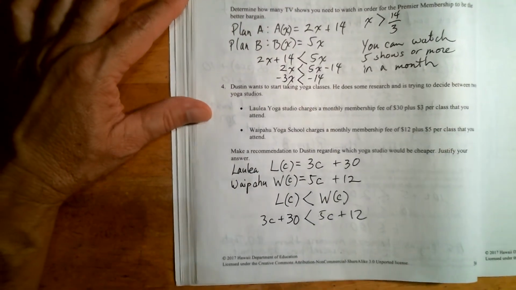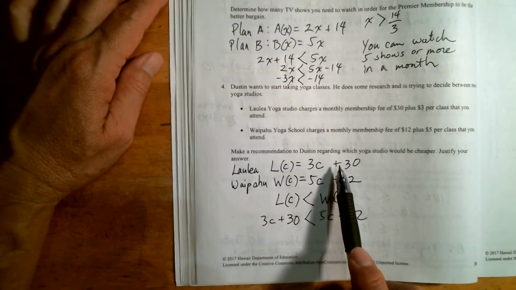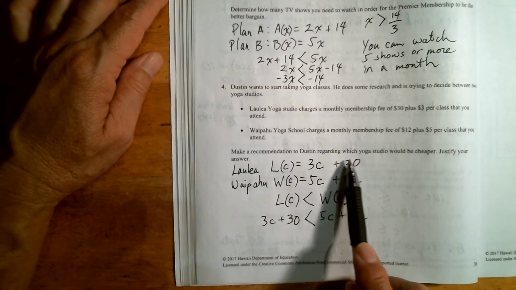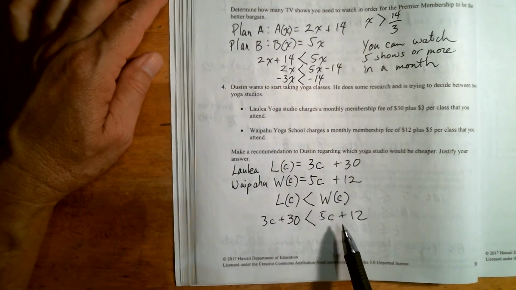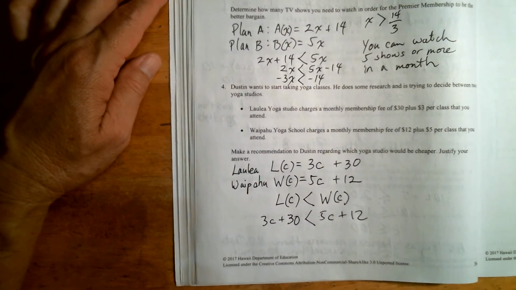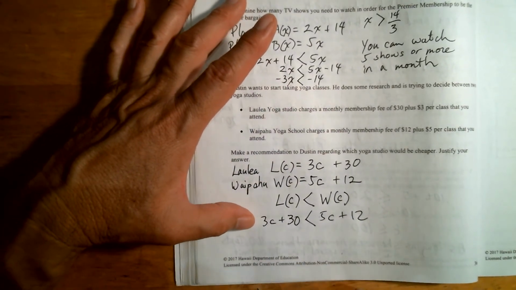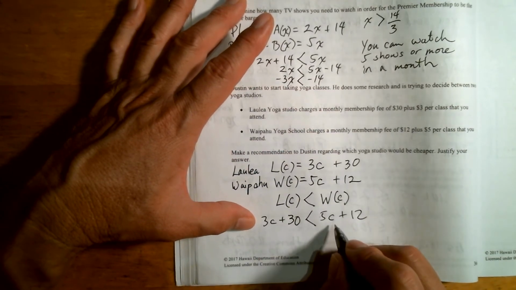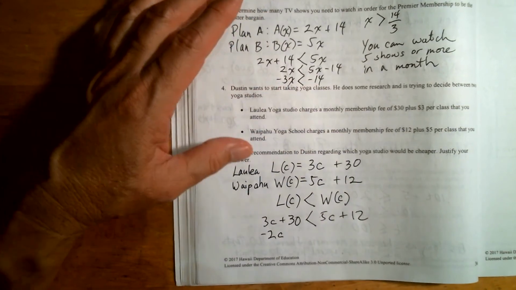Okay, everybody clear with that so far? Take a look at what we did. We just substituted the LC value, put it right there. It's less than WC, which is right there. Put it right there. Okay, so for C, we got, okay, subtract 5C from both sides, I'll end up with minus 2C on this side.